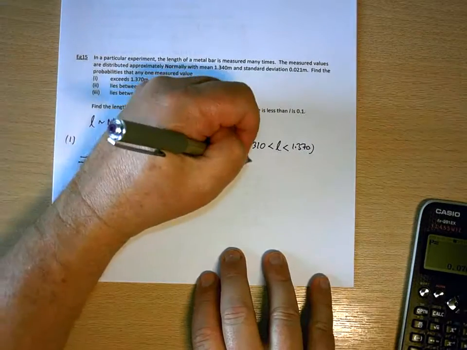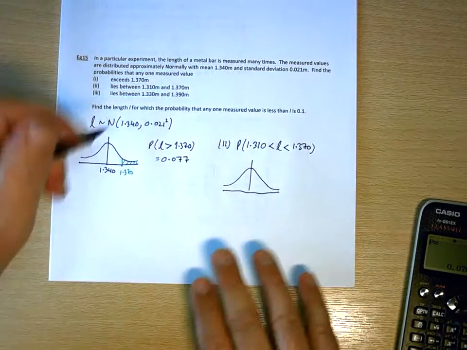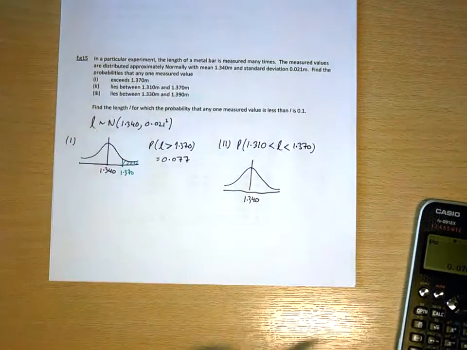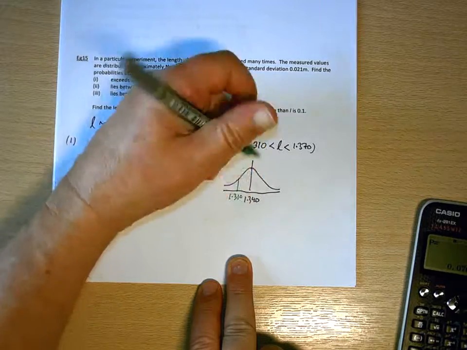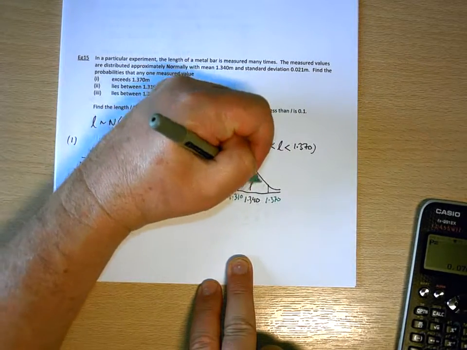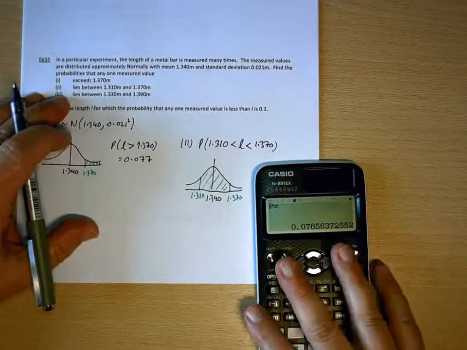So if I draw myself a little sketch just to make sure I'm happy with what I'm looking for, it's going to be either side of the mean. I've got this value 1.310, this value 1.370. That's the region I'm searching for.